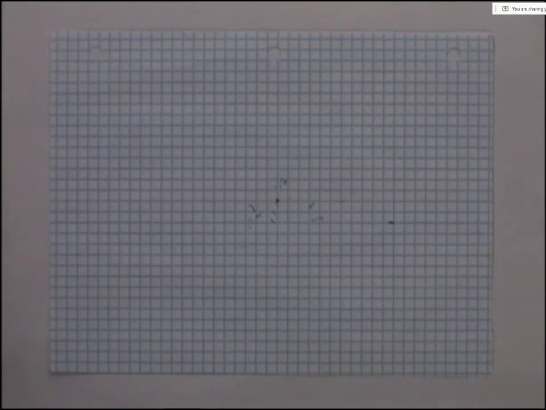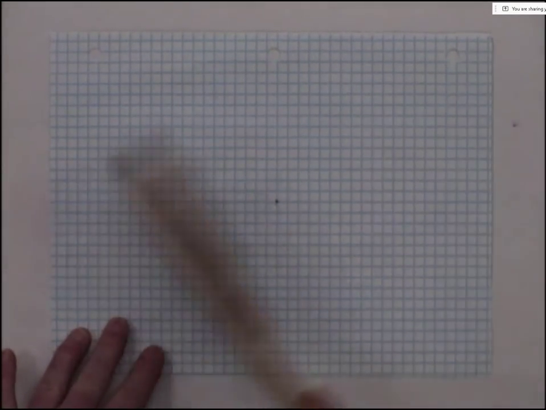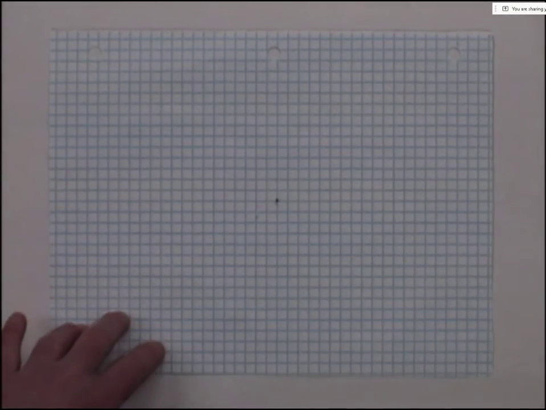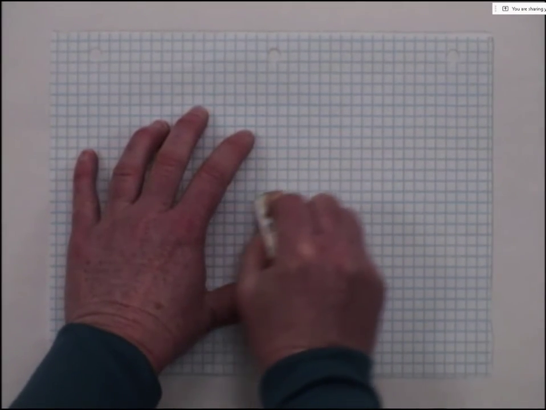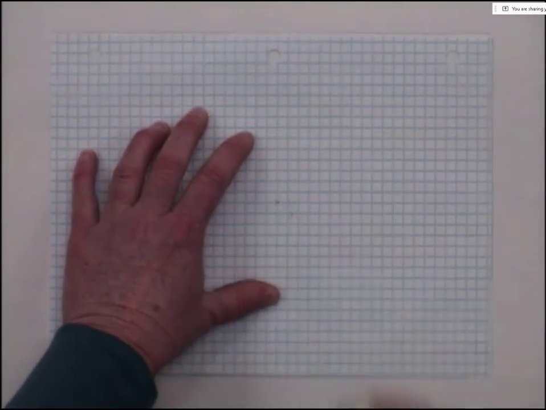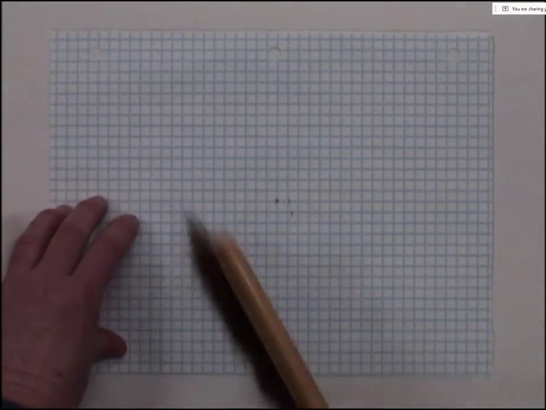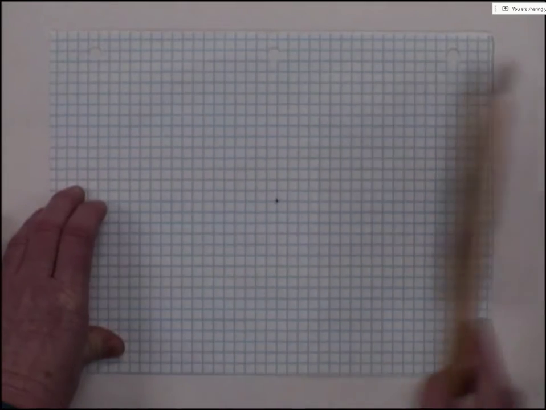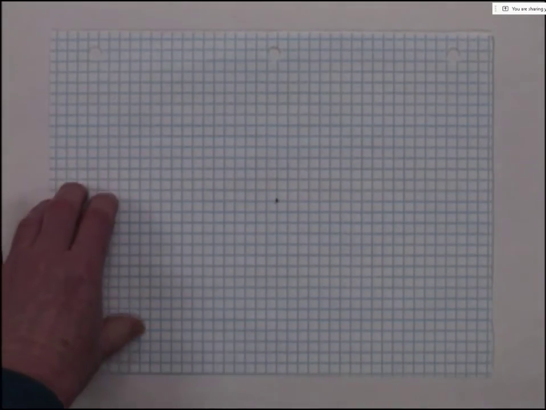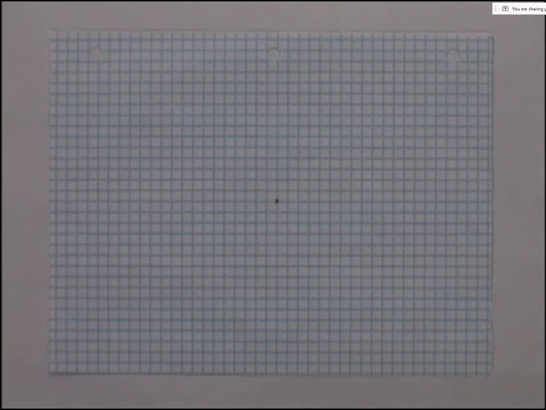Okay, and we're going to use our brush to get rid of our marks there from our eraser, extra eraser bits. And those eraser bits kind of come in handy later on, and we can actually use those to keep our paper a little bit cleaner. But for now, I'm just getting them out of the way.